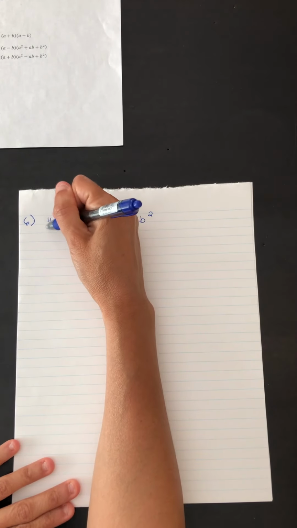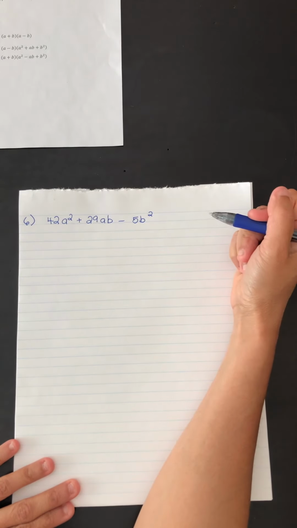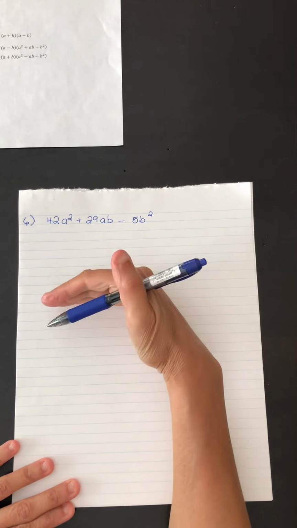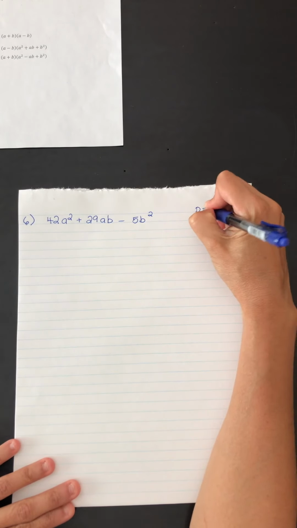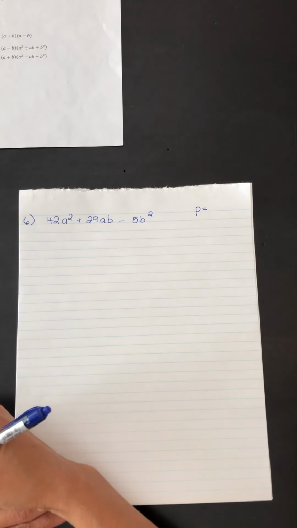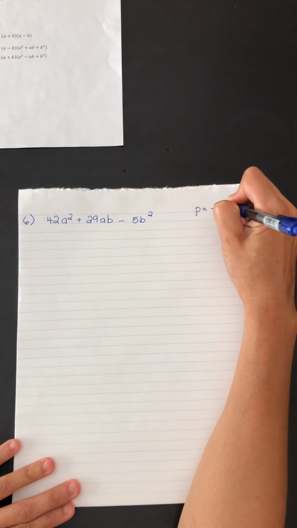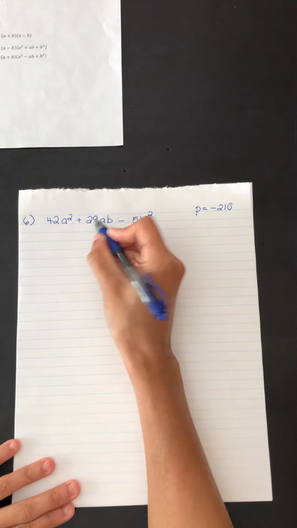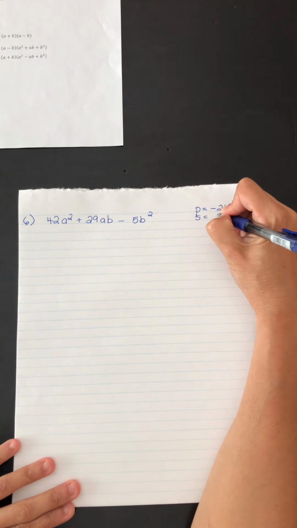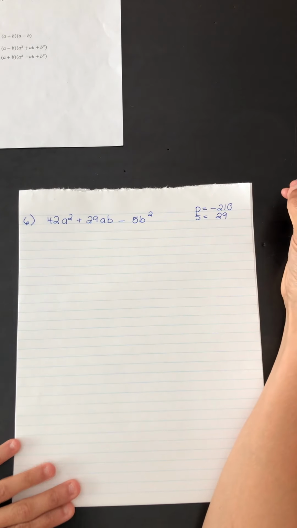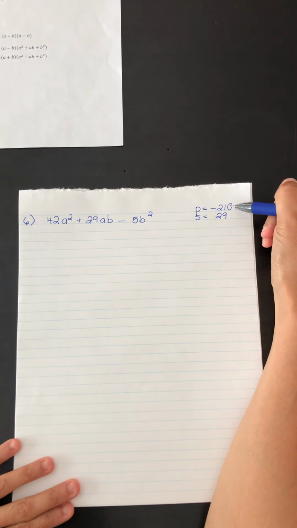This is a tricky trinomial or a general trinomial. Not an easy one, so it's a fair amount of work. We start by taking 42 and multiplying it by -5. That's -210. We want the sum of the numbers to be 29. Okay, so we can see here that we're going to have one positive number and one negative number in order to get a negative product and a positive sum.